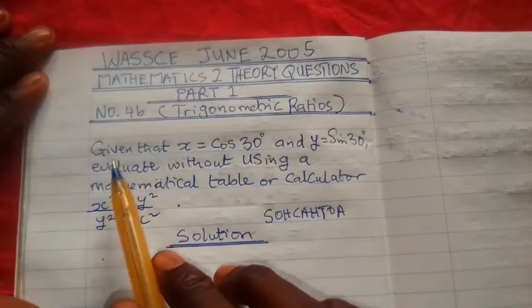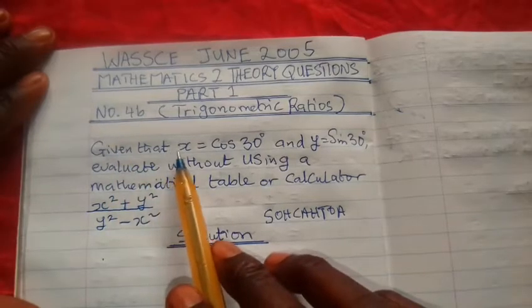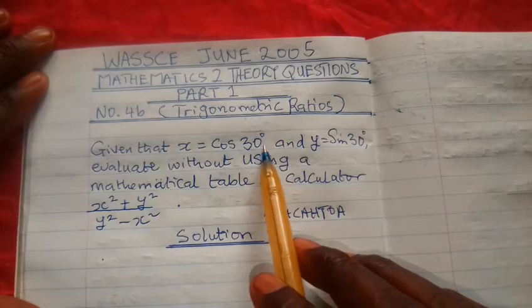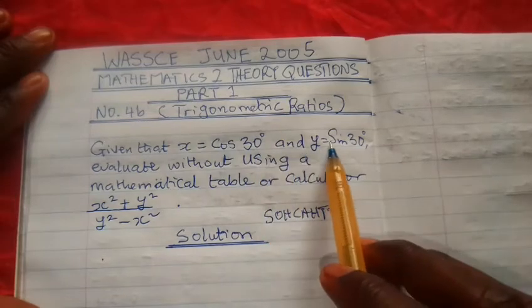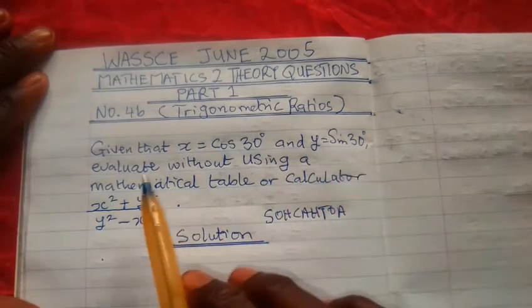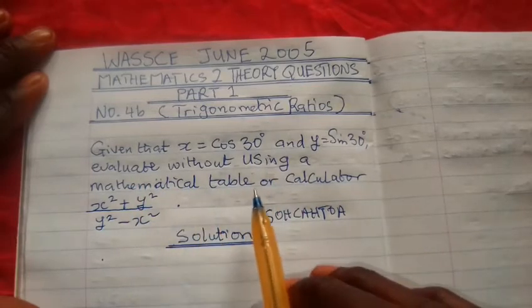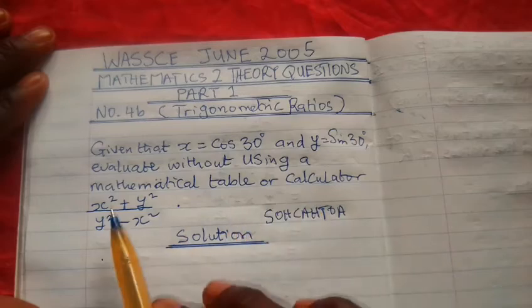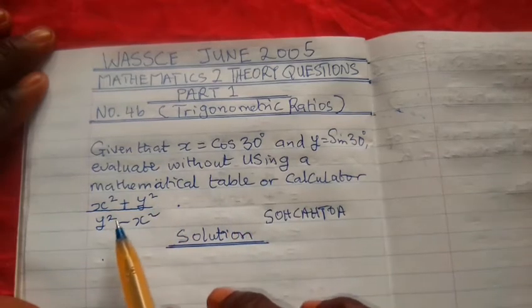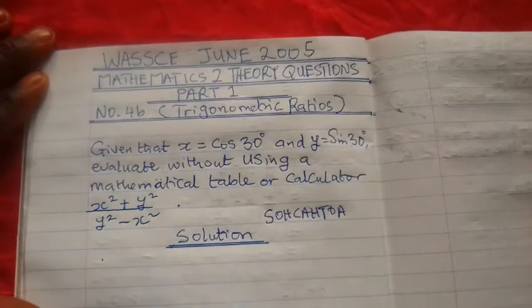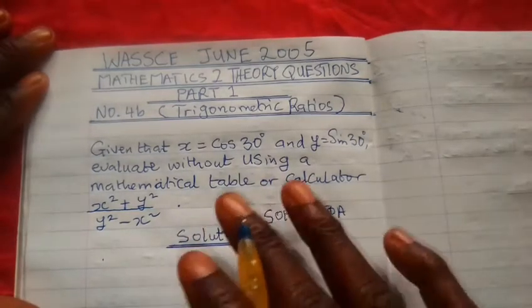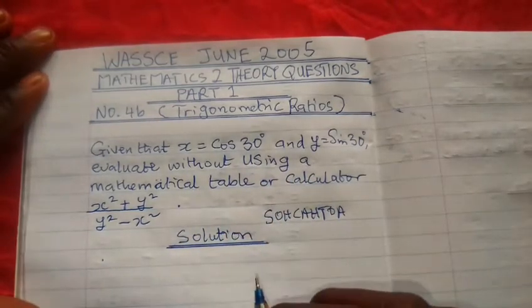Now the question is, given that x equals cos 30 degrees and y equals sin 30 degrees, evaluate without using a mathematical table or calculator (x squared plus y squared) upon (y squared minus x squared). When you see questions like this, you do not need to panic.